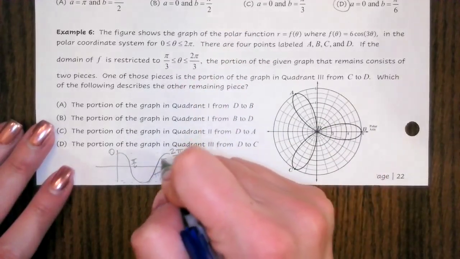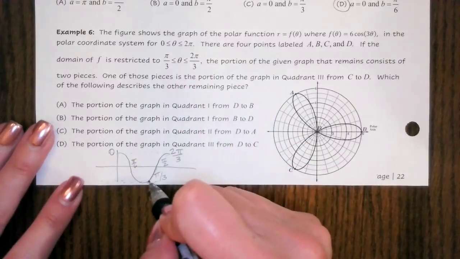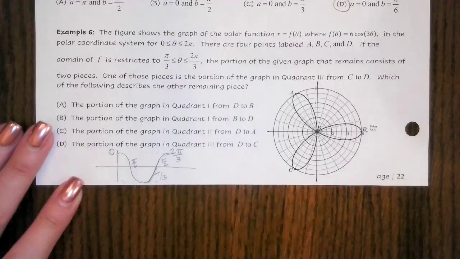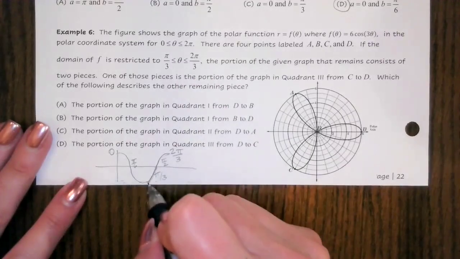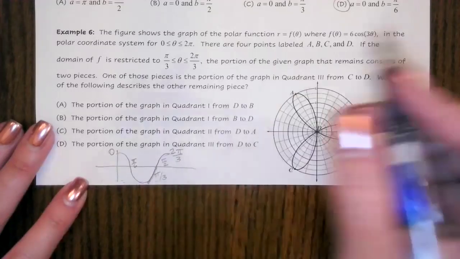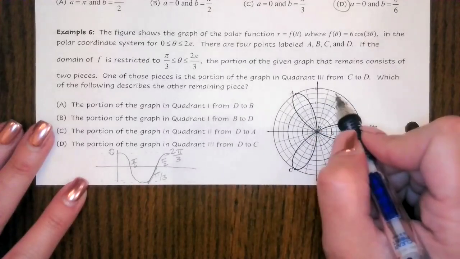So we're talking about this whole section right here. We do have a piece where it is negative and we have a piece that is positive. So we need to keep that in mind as we go through this. So we'll start first from this part. Pi over 3 to pi over 2 is negative. So pi over 3 is right here. Pi over 2 is right here. So these are negative.